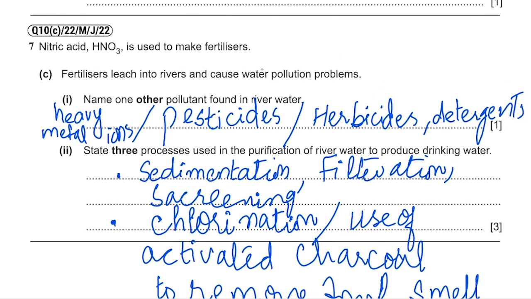Now, this is the question, May June 2022. Nitric acid is used to make fertilizers. Fertilizers leach into rivers and cause water pollution problems. Name one other pollutant found in river water. That is heavy metals, pesticides, herbicides, or detergents. Any one answer you can write over there to get mark 1. State three processes used in the purification of water to produce drinking water: sedimentation, filtration, screening.